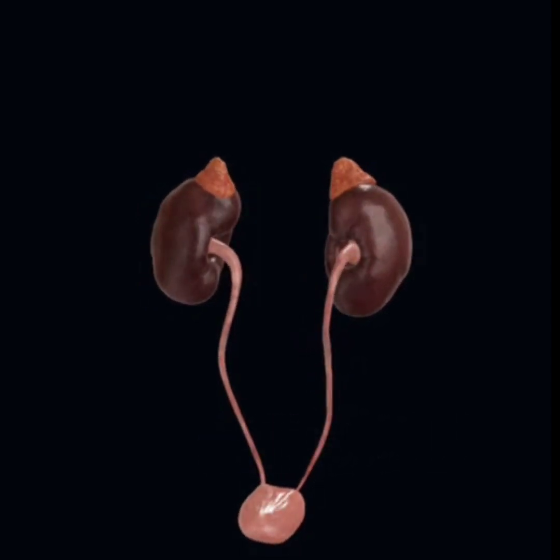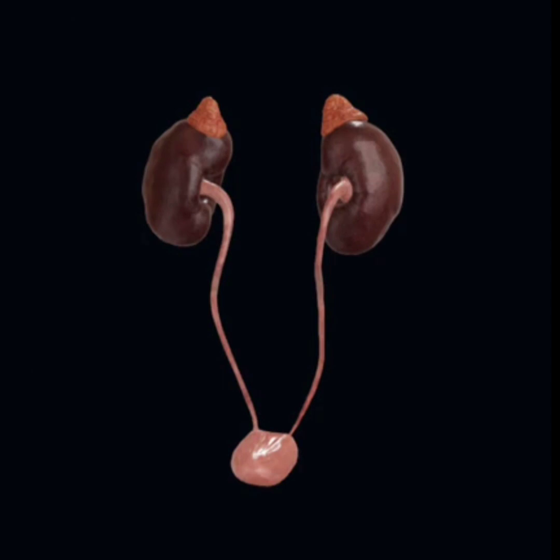You know very well, in a urinary system a pair of bean-shaped organs are called kidneys and a pair of ureters which carry the urea, uric acid waste product from kidney to the urinary bladder, and this is a urinary bladder.